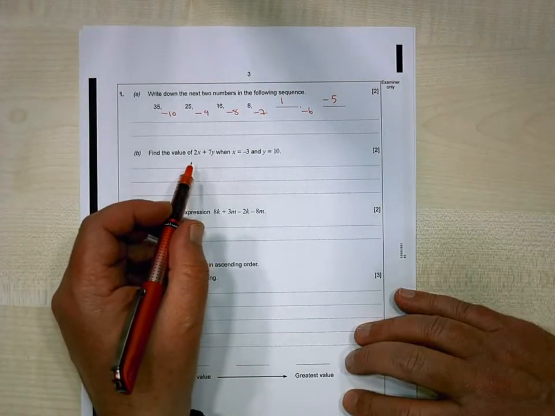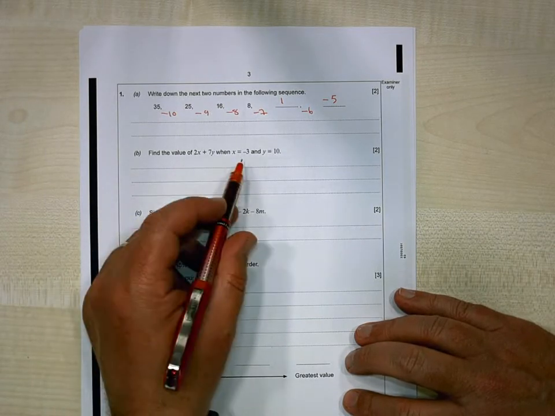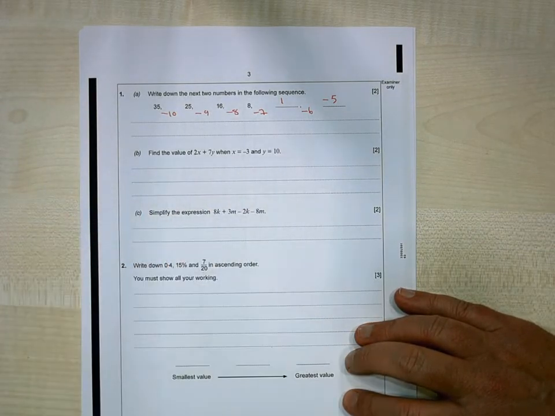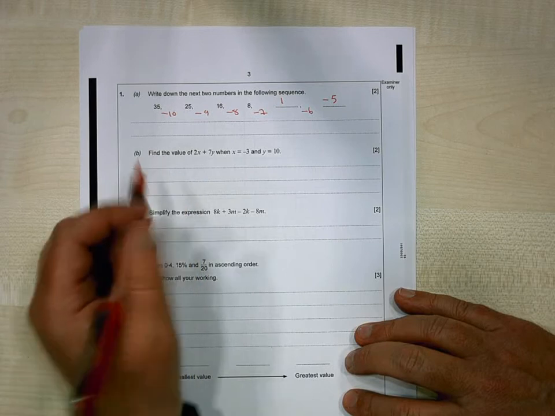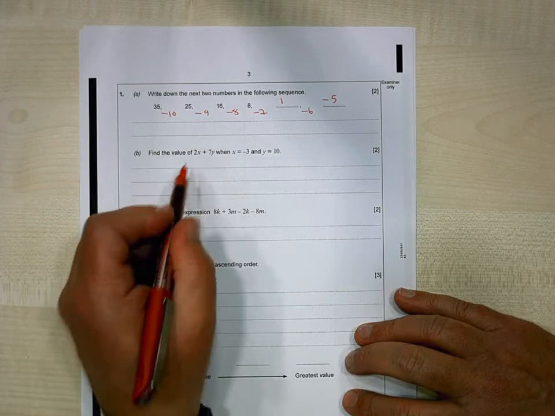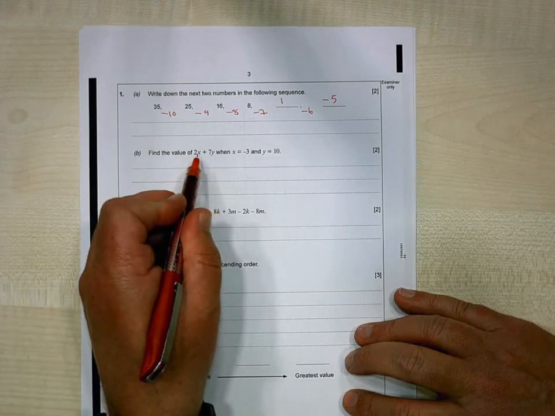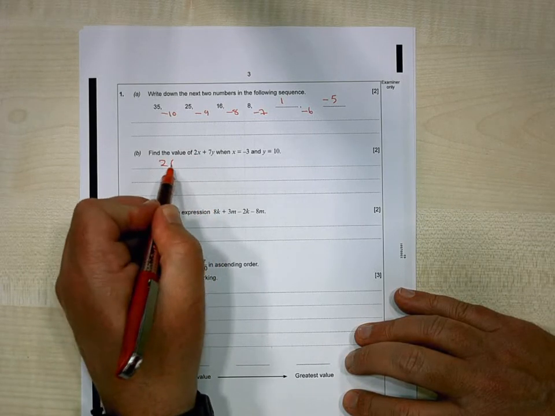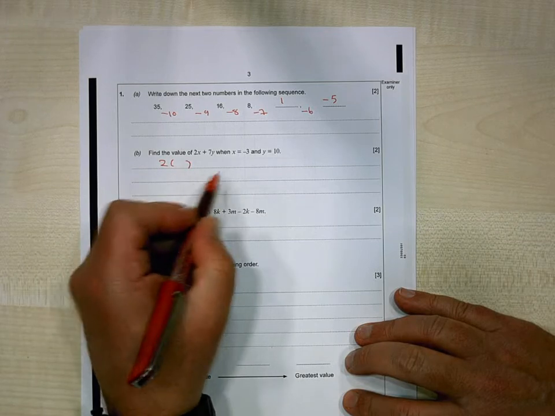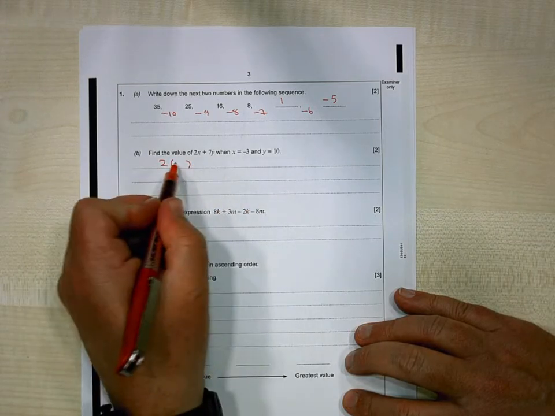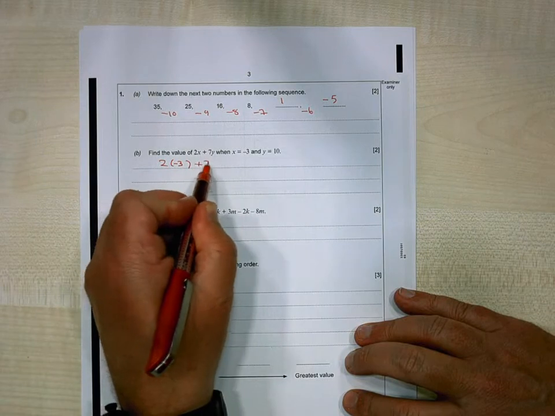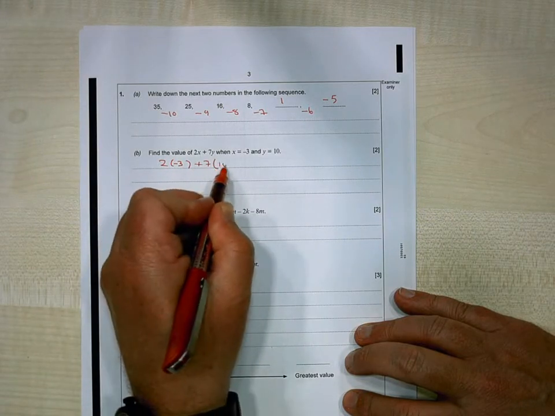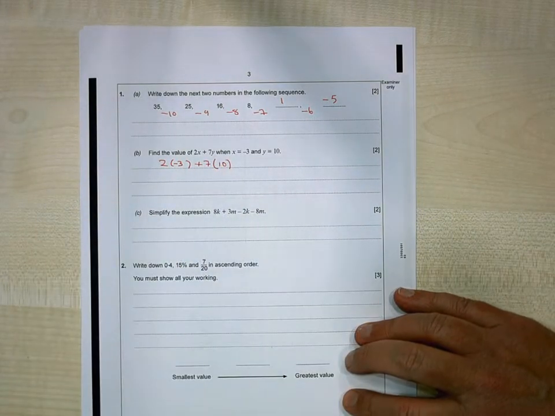Part B, find the value of 2x plus 7y when x equals -3 and y equals 10. So when we do this in class, what I say is if you're replacing a letter by a number, it becomes a bracket. So the x breaks open and flies into a pair of brackets. So instead of x, I'm going to write -3, and instead of y in brackets, I'm going to put 10.